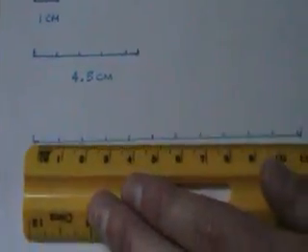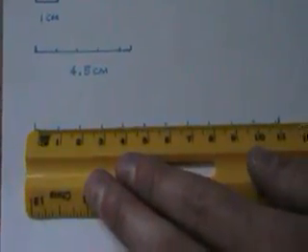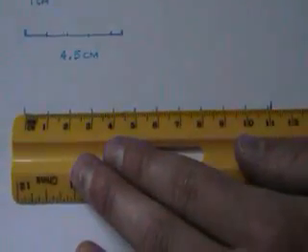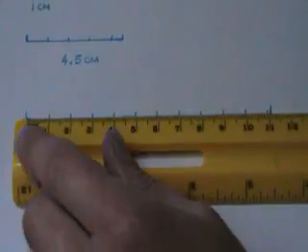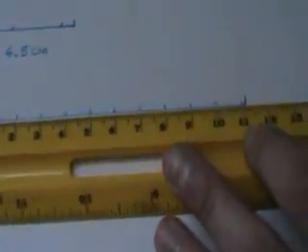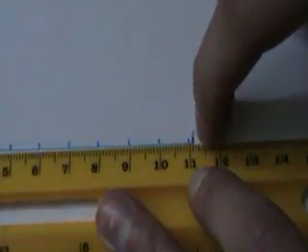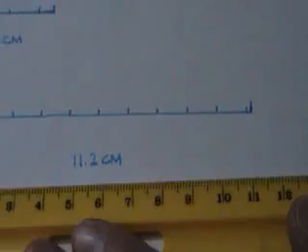Okay, down here we have a longer line, which is not exactly 11 centimeters if we line it up correctly. Okay, I'm lined up at the 0 tick mark. I have 11 centimeters, but it's a little past it, so I'm going to count the smaller dash marks. 1, 2. So I'm going to write it as 11.2 centimeters.